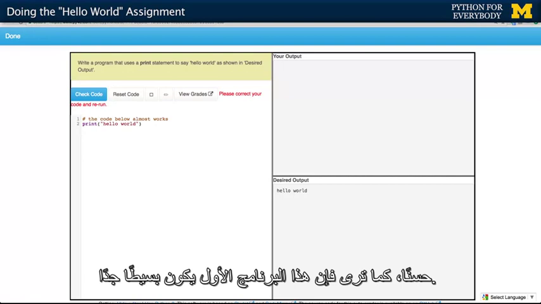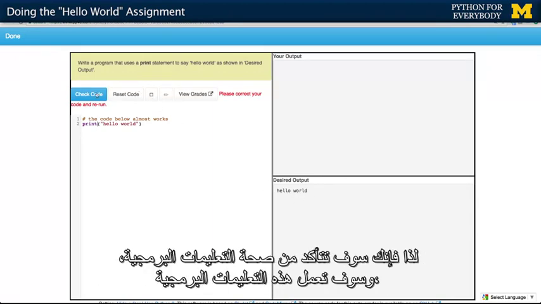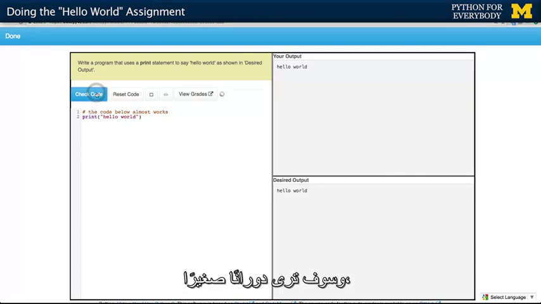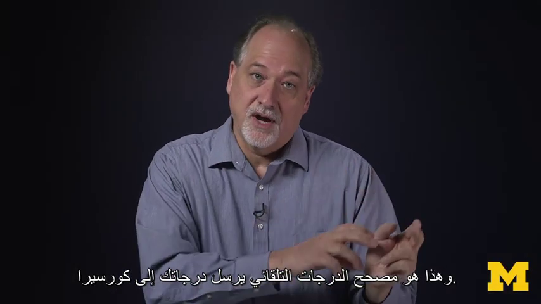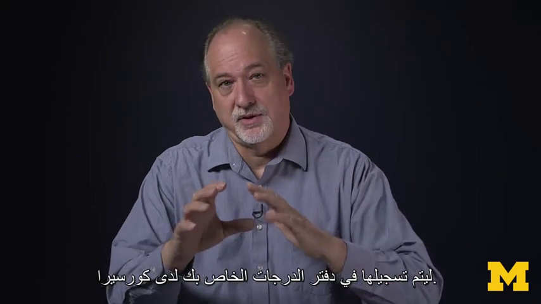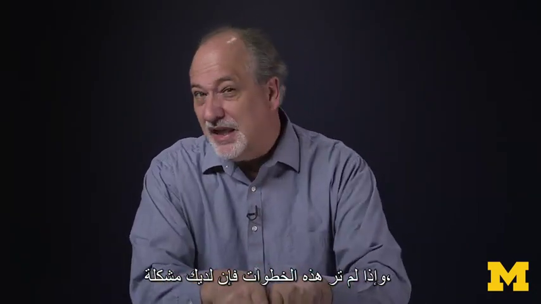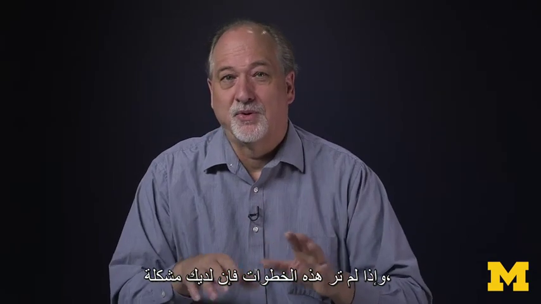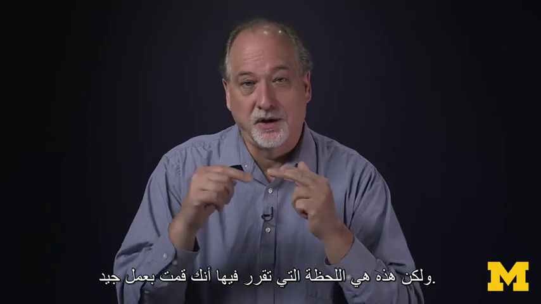So this first program is really quite easy. It also shows you in the autograder the desired output. So we'll do check code, and this is going to work. And you see this little spinner? That is the autograder sending your grade back to Coursera so that it gets into your Coursera gradebook. If you don't see that, then you've got a problem. Or you can go back and check it in Coursera, but that is the moment where it's decided that you've done a good job.